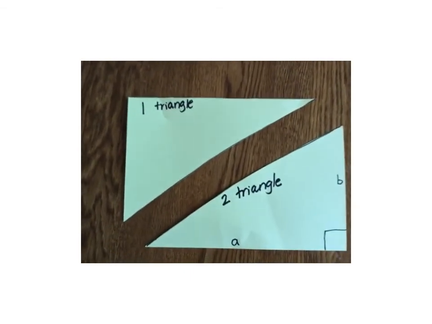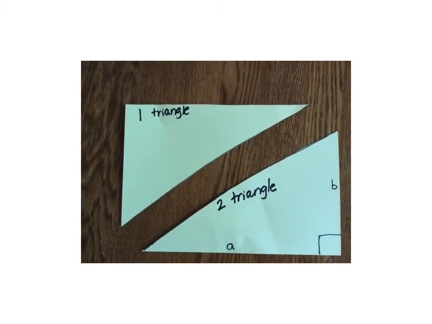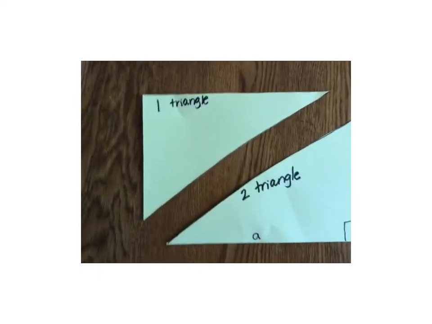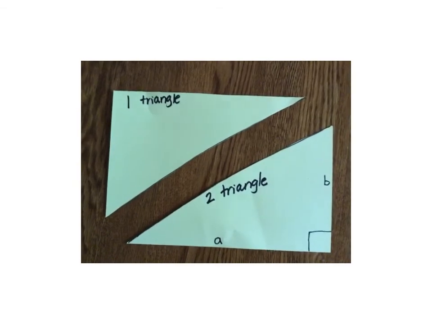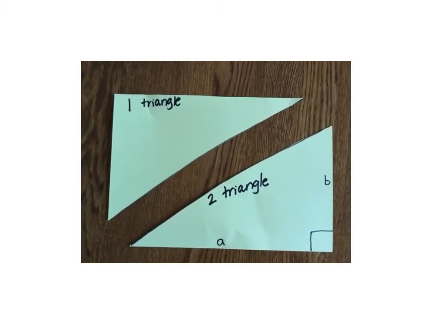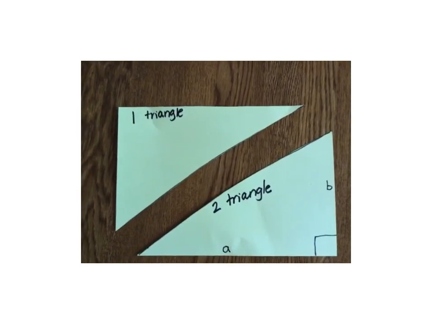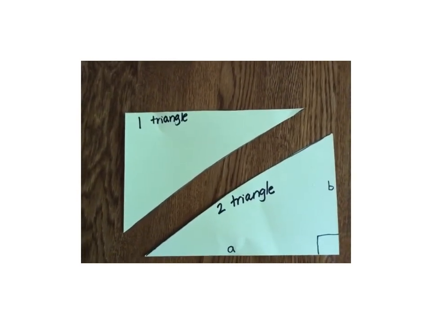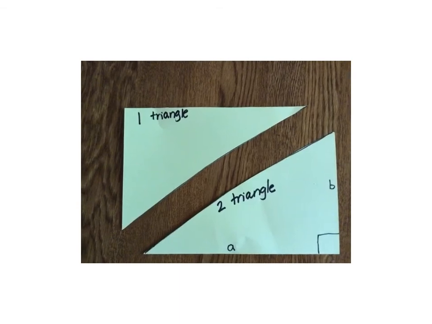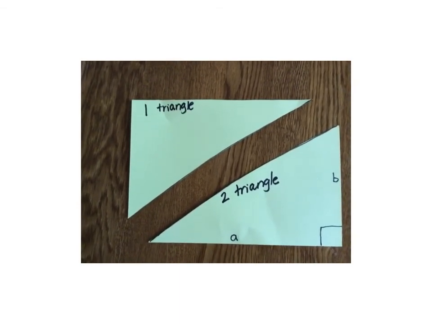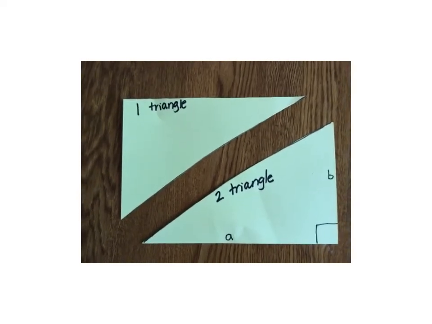If you know a rectangle area is base times height, well, the first triangle would be half of that, and the other triangle would also be half of that. So a half plus a half equals one whole thing. So what would our formula to find the area of a triangle be?